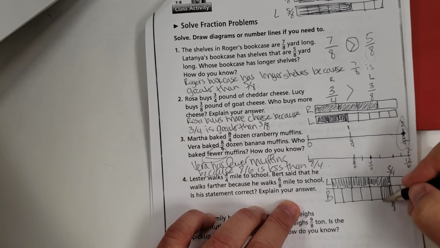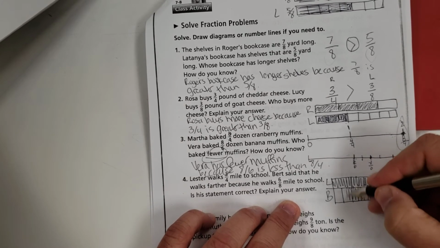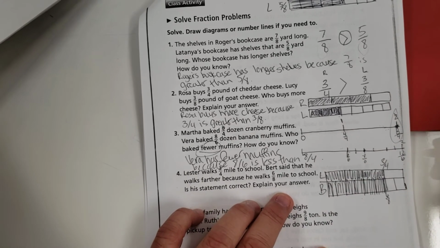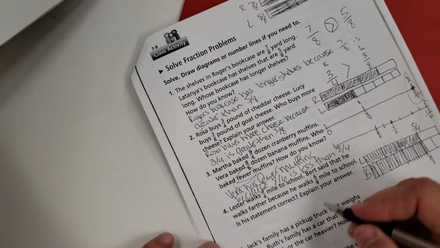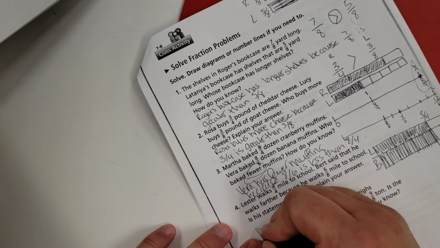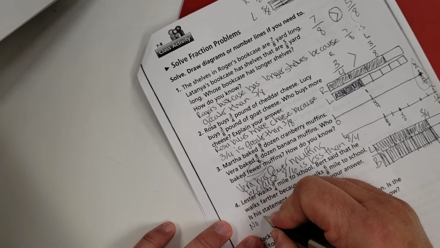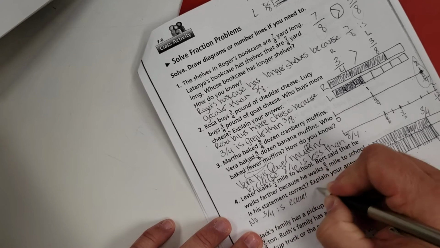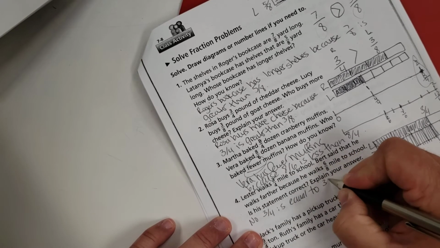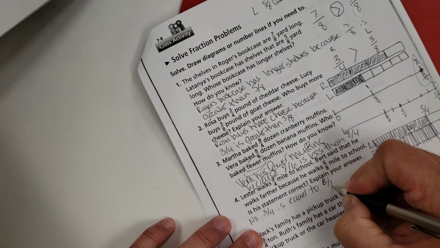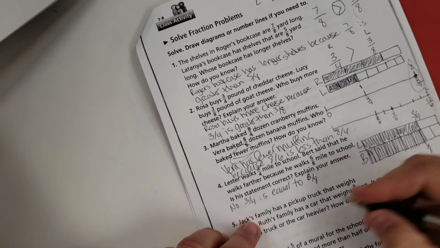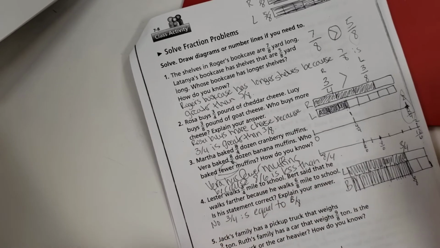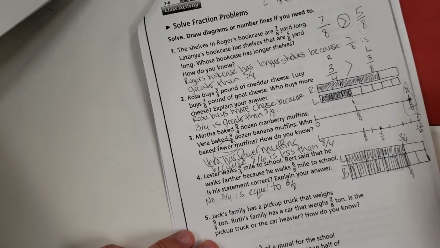What do you notice? Oh, they're the same. So is Bert right? No. 3/4 is equal to 6/8. Or 6/8, they're equivalent. Yeah, they're equivalent fractions. Oh, that was pretty sneaky.